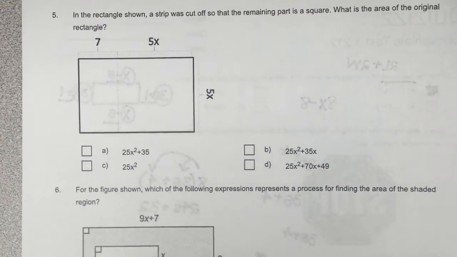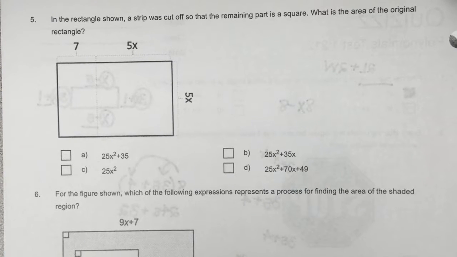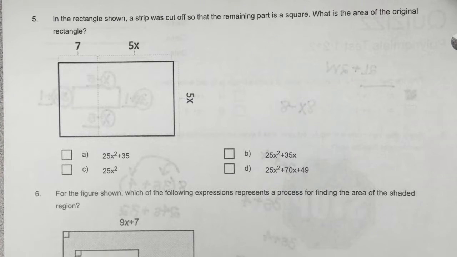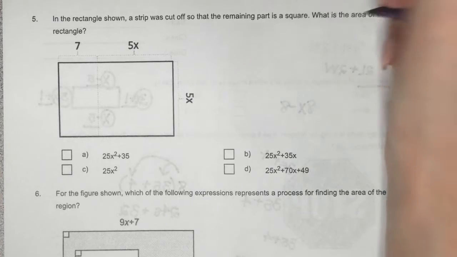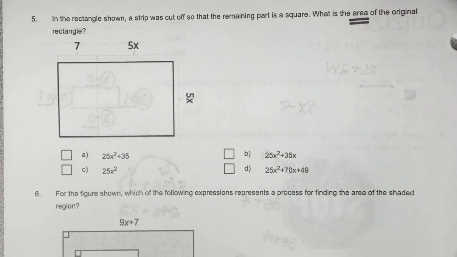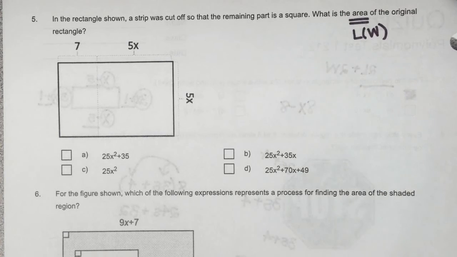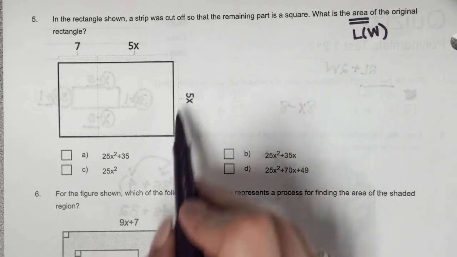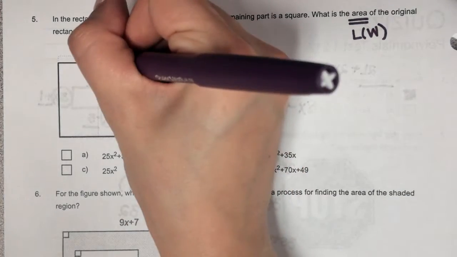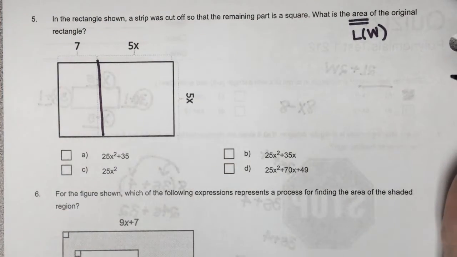In the rectangle shown, a strip was cut off so that the remaining part is a square. What is the area of the original rectangle? Area, that's another vocab word. To find the area of a rectangle, you take the length times the width. Anytime you're multiplying, you're going to have to use a box. Guess what? It already has a box for you. It's even separated the terms.